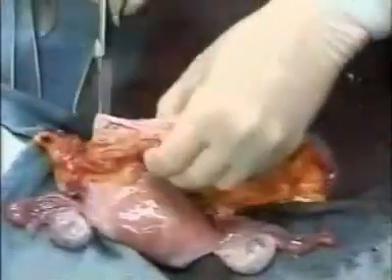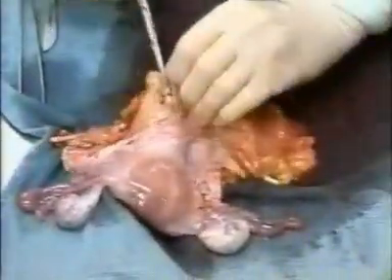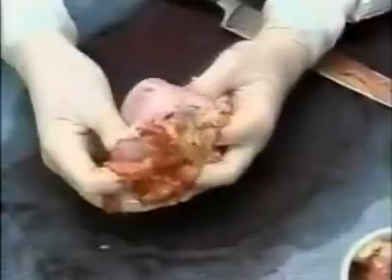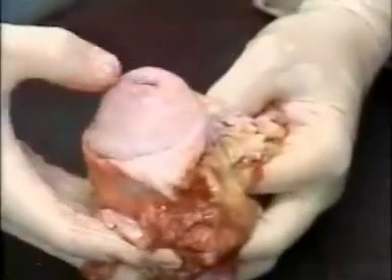Dr. Fricke is now dissecting off the bladder and opening the vagina so that she can see the cervix. This is a cervix that has a slit-like opening, which would indicate that this person has probably had at least one child.